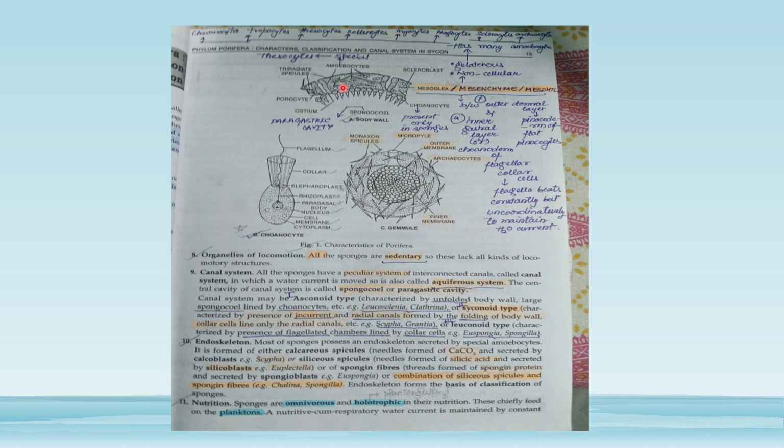Tri means three. Radiate means radiating. So it radiates in three directions. That's why it is called a tri-radiate spicule. Porocytes. These are porocytes. Ostium, the entry one.